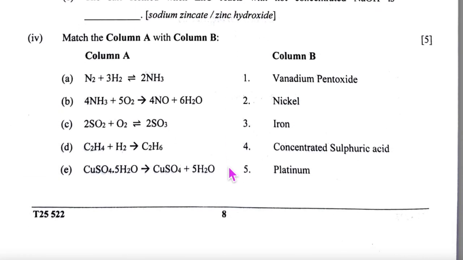Come to the fourth subpart, which is match the following. N2 + 3H2 gives 2NH3, with a reversible arrow. This is going to be the preparation of ammonia, and they are looking at the catalyst. So it will be finely divided iron. So the first one will be 3.